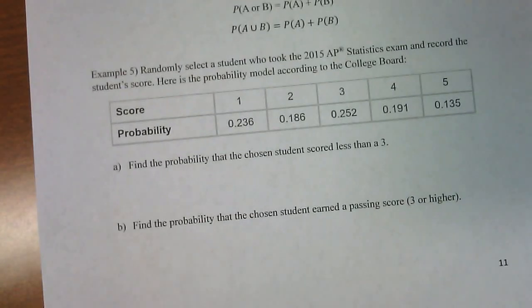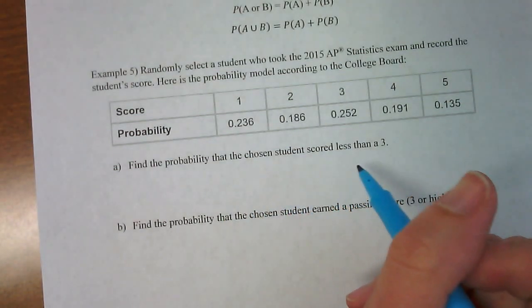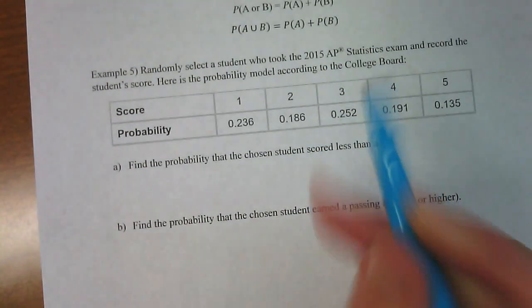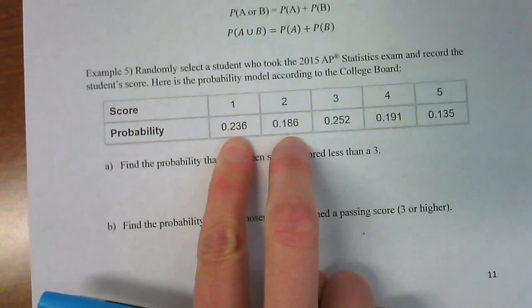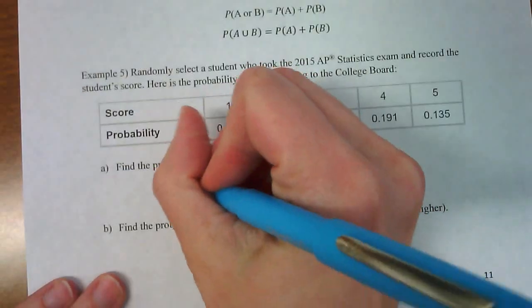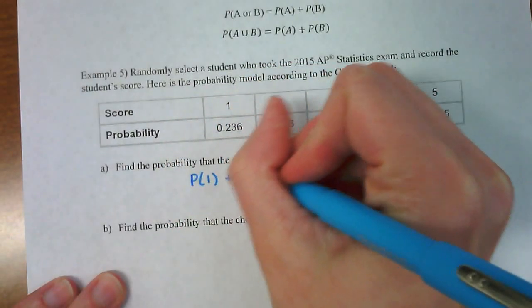Alright, example 5, it says randomly select a student who took the AP Statistics exam and record the student's score. Here's the probability. Find the probability that the chosen student scored less than 3. So less than 3 would be these two. So it could either be a 1 or a 2.